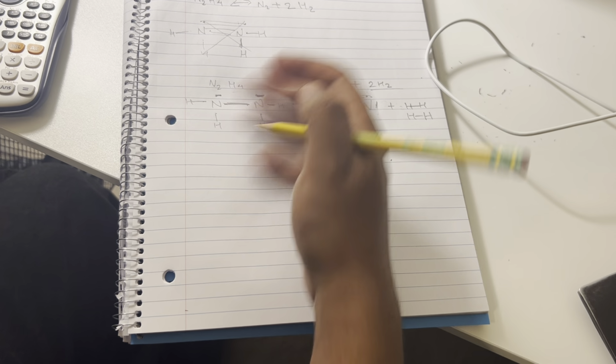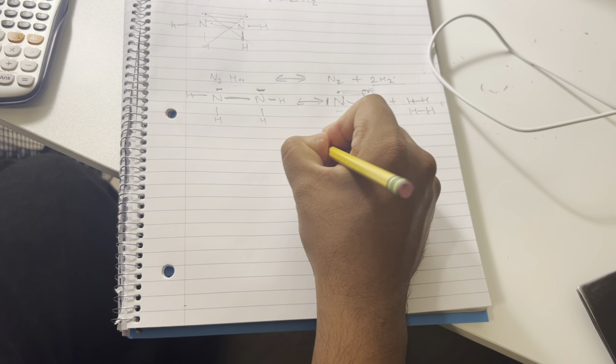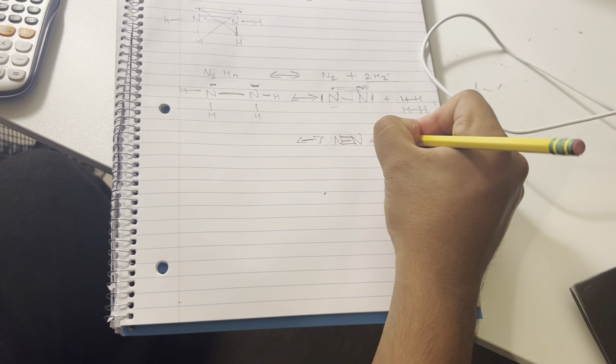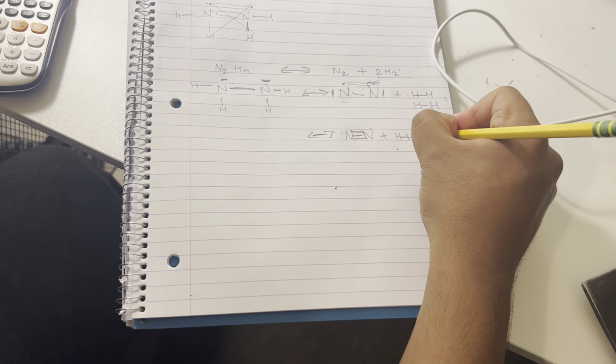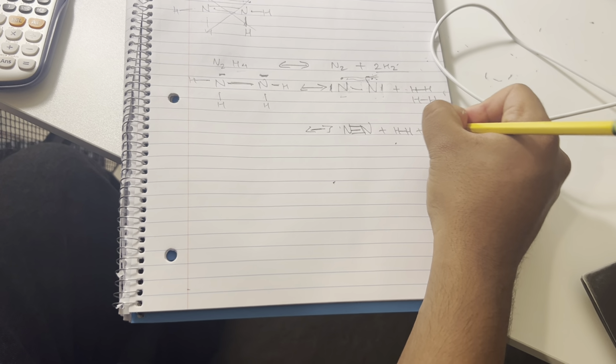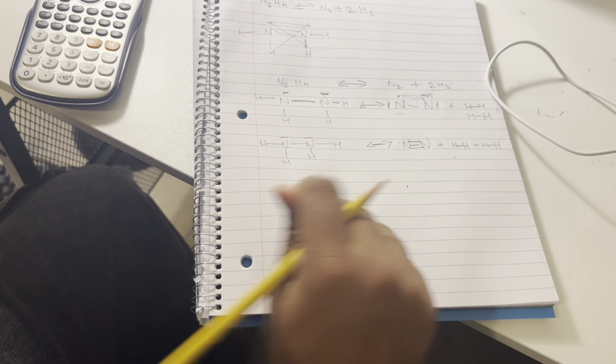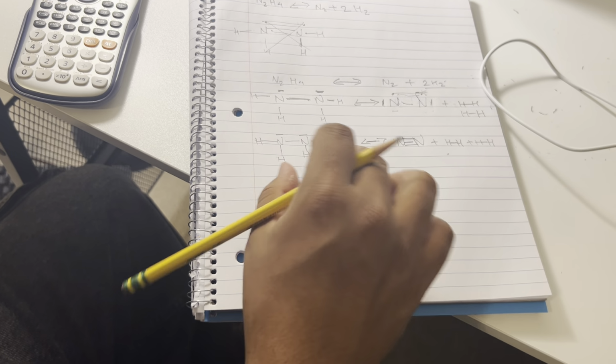So now let me rewrite this more clearly: the triple bond of N2, plus 2 H2. And this structure is going from this to this.